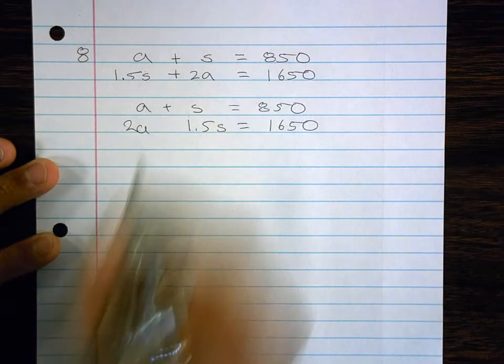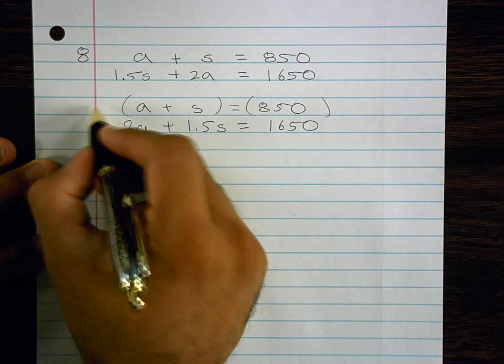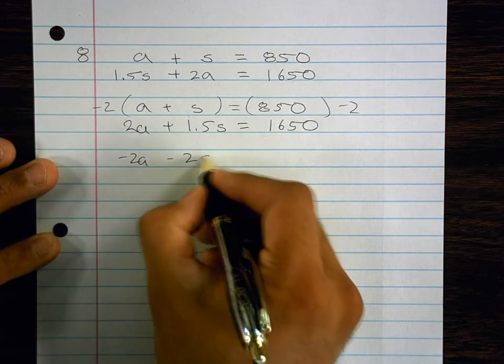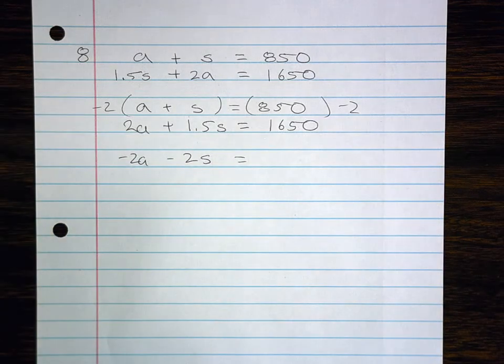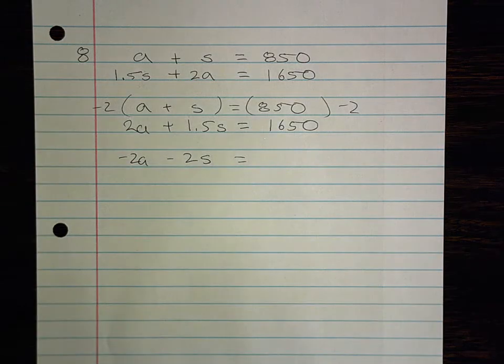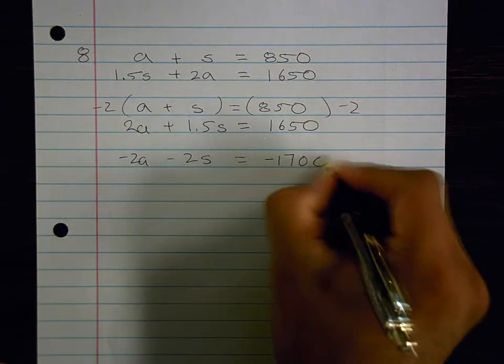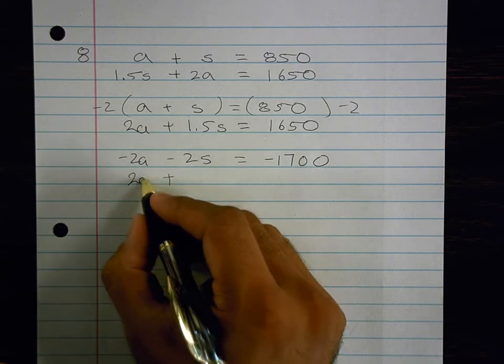Okay, so what I'm going to do here is multiply this top one by negative 2. I'm just going to rewrite this underneath, and then multiplying that out should be negative 1700. Sounds right. Rewrite this bottom one.